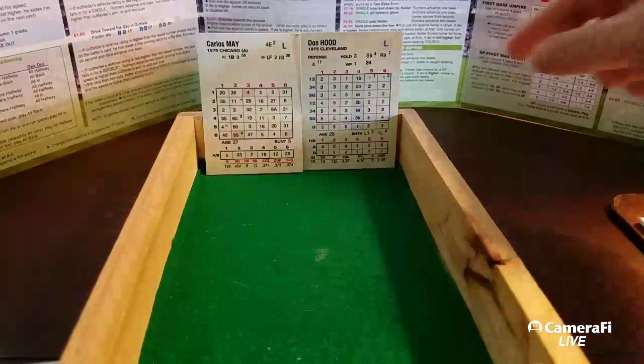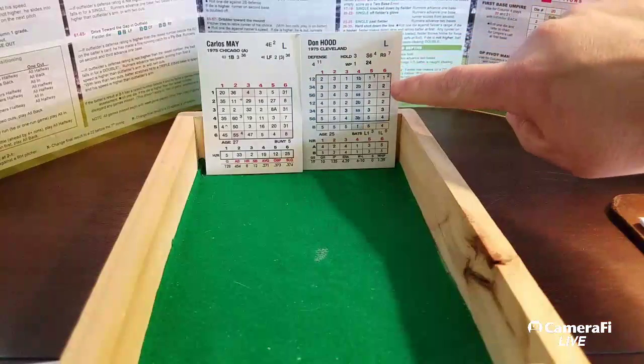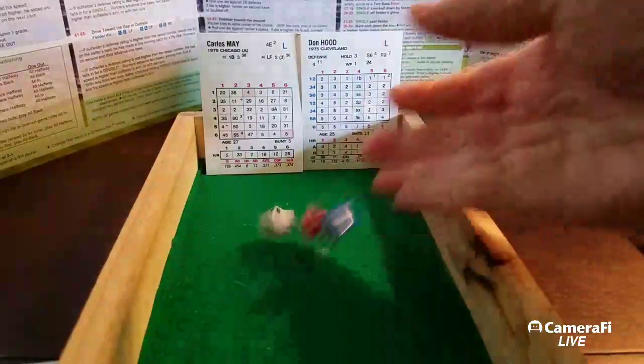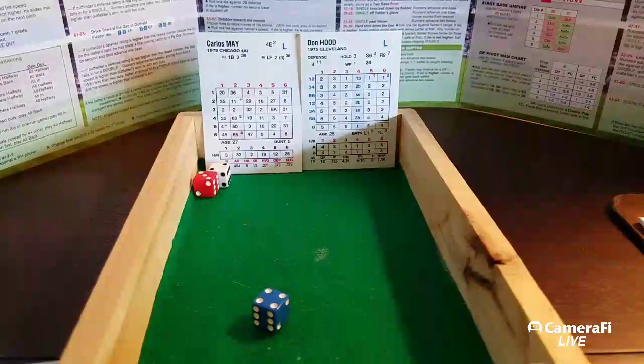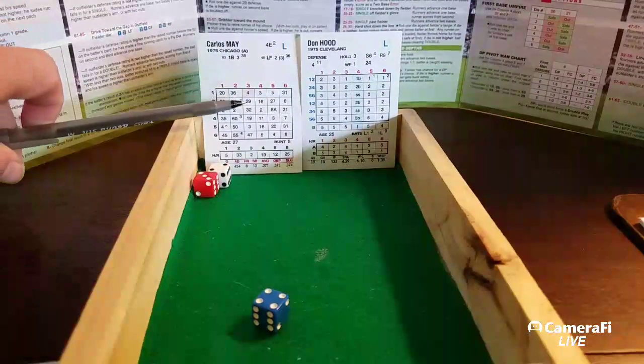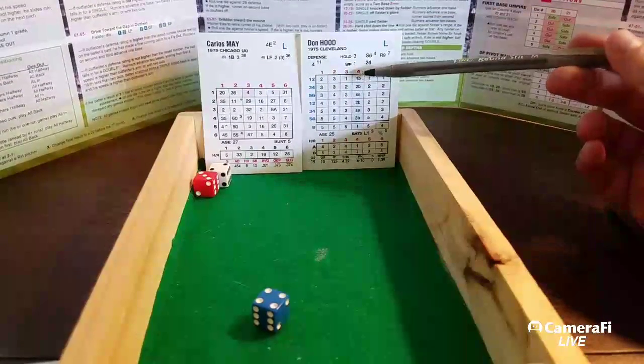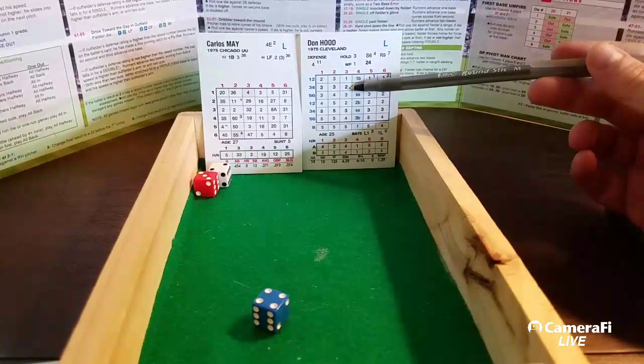2 outs, bases loaded for Carlos May against Don Hood, and since May is a lefty, Hood will be looking off the blue shaded areas for Hood. We get a 3-2-4. 3-2 for Carlos May is a 29, and a 3-4 for Hood against a lefty is a 2.